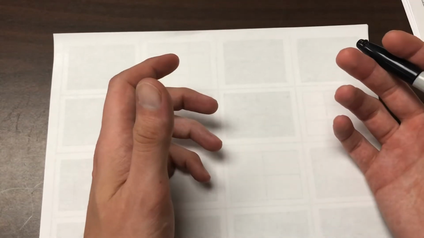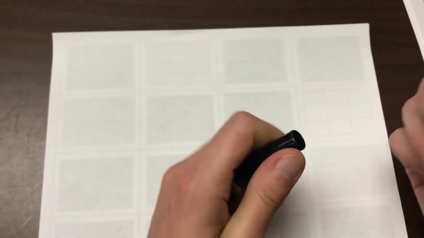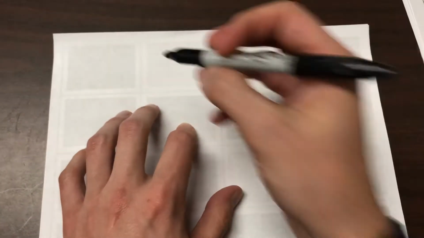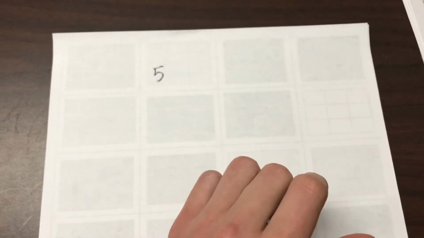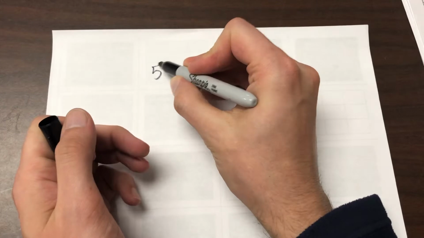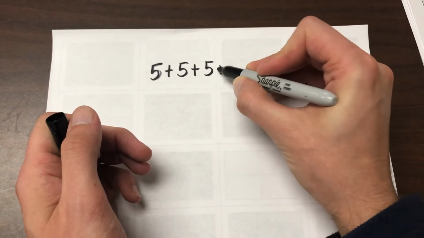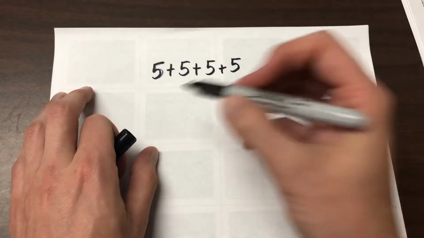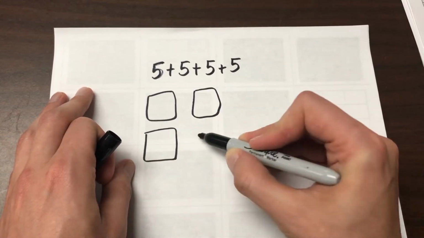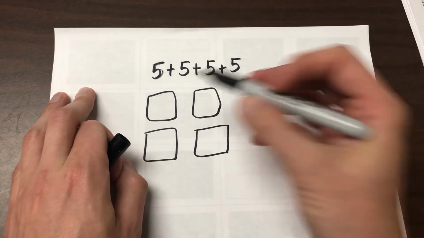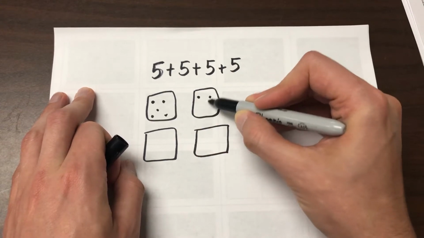Okay, now that you've completed Fluency Problem 1, let's go over it. So in the problem, you should have seen two things. You should have seen a repeated addition sentence that looks something like this, where it's 5 plus 5 plus 5 plus 5. And then you saw a picture that had sort of like a square, another square, another square, and each one of these were groups. And in each one of them, we see 5 dots.